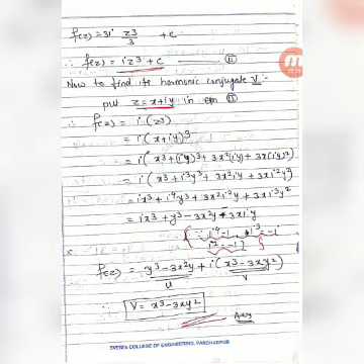After that, we know the values. i raised to 4 is nothing but 1, i cube is minus i, and i square is equal to minus 1. Put all these values, so that the equation becomes i x cube + y cube − 3x square y − 3x i y square.